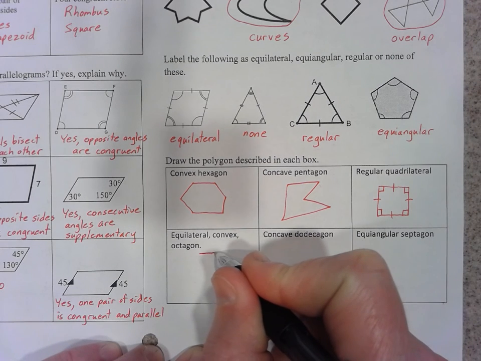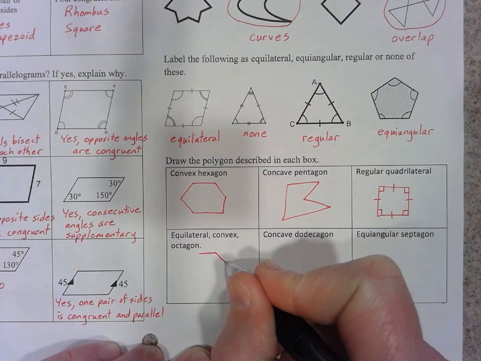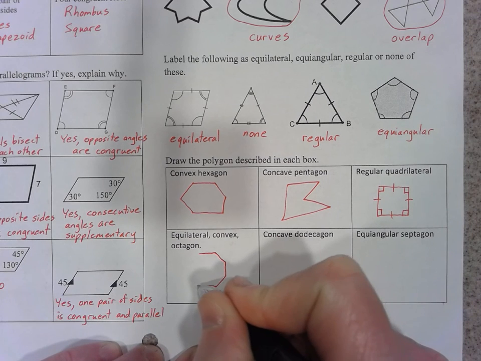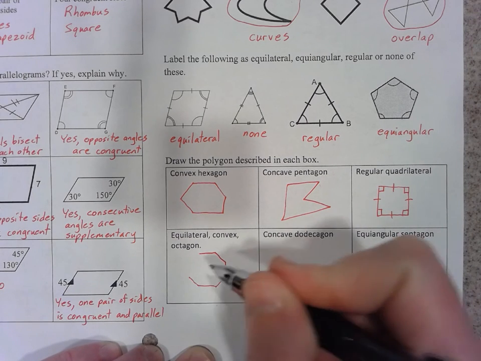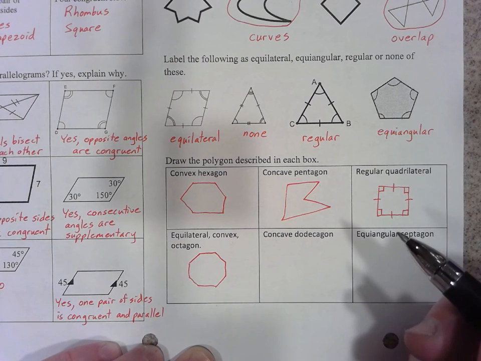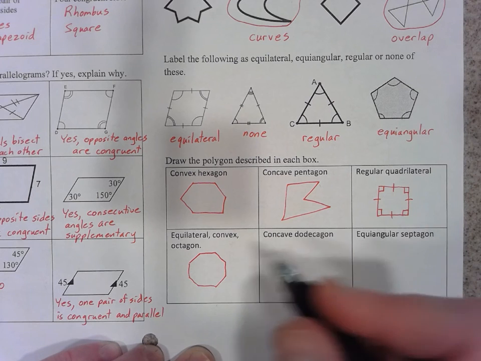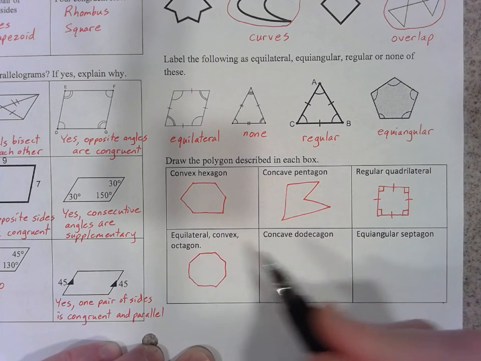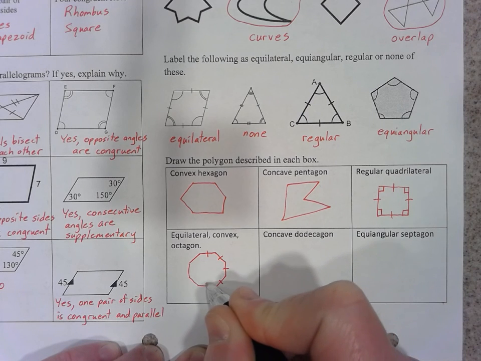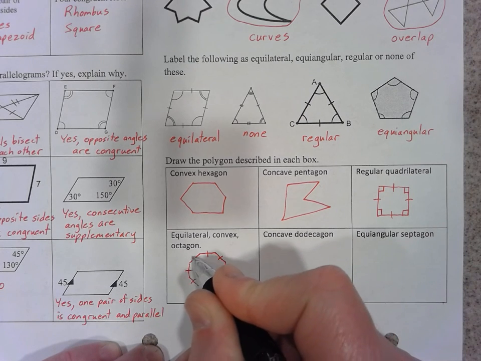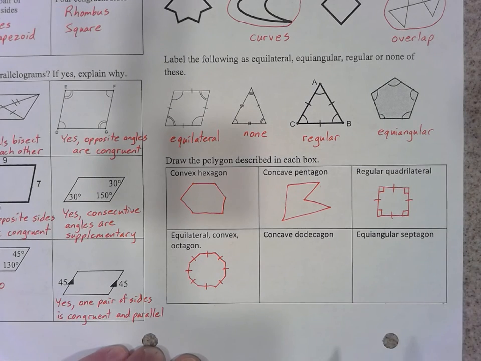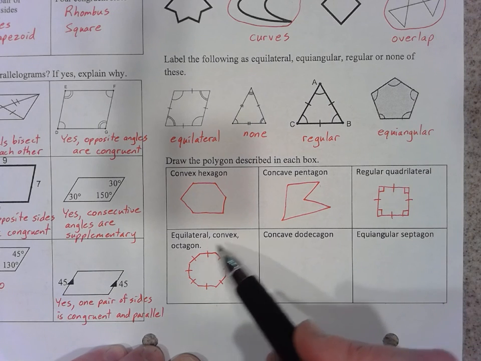So I'm going to try to draw a stop sign. 3, 4, 5, 6, 7, 8. Okay. But if it's equilateral, I need to mark it so that even though my drawing isn't perfect, if I show that there are 8 sides that are all congruent to each other, that makes it equilateral convex octagon.